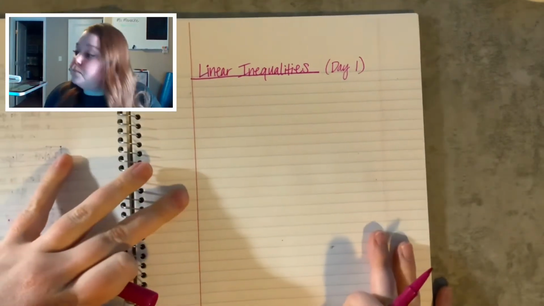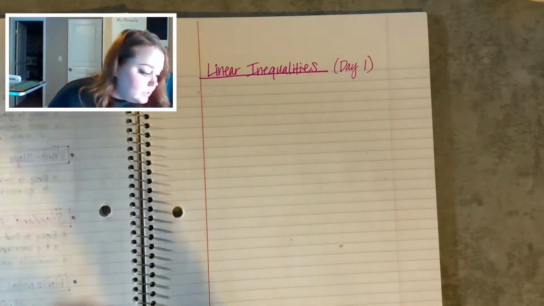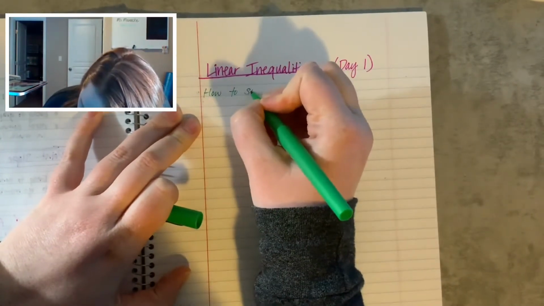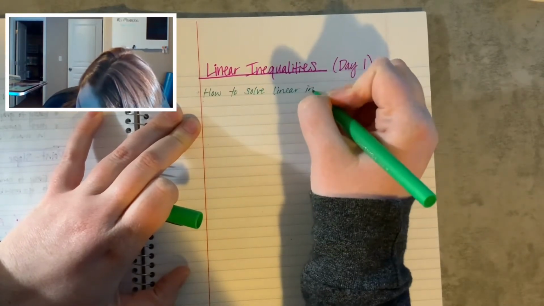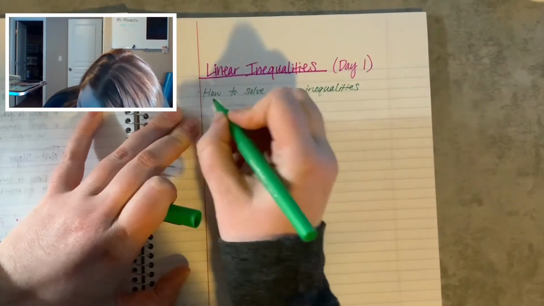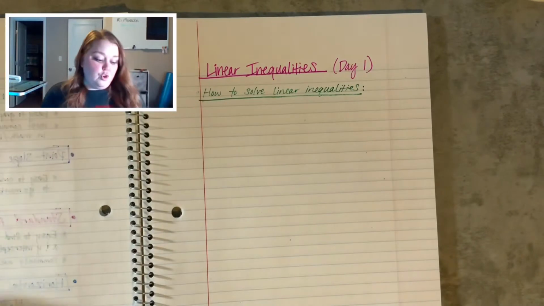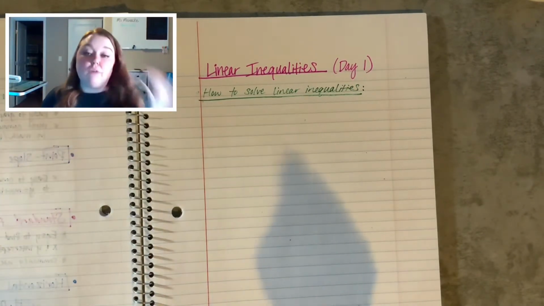Okay, here we go. So first thing I want you to put down is how to solve linear inequalities. The only way to solve a linear inequality is to graph it.